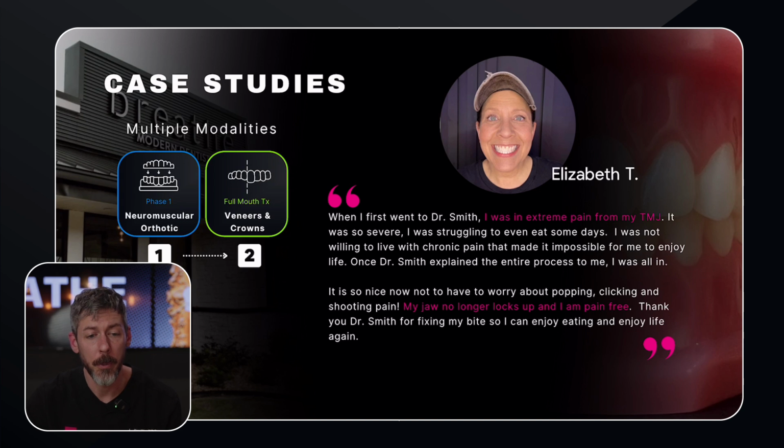Last one here with multiple modalities. Another one we did a neuromuscular splint with, and then we did veneers and crowns. So we rebuilt her bite as well.